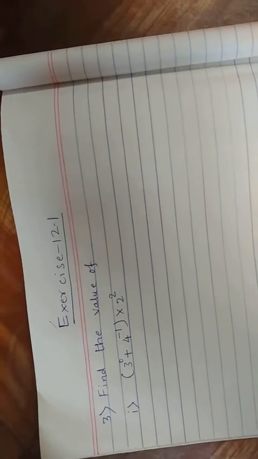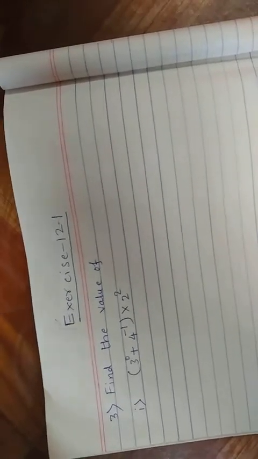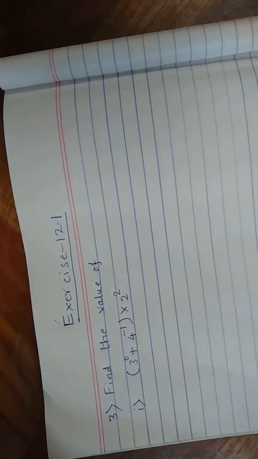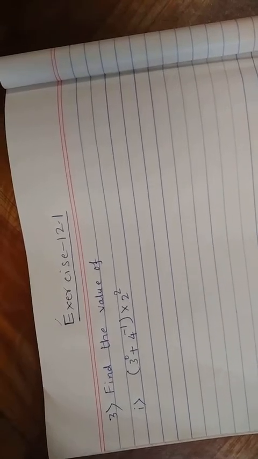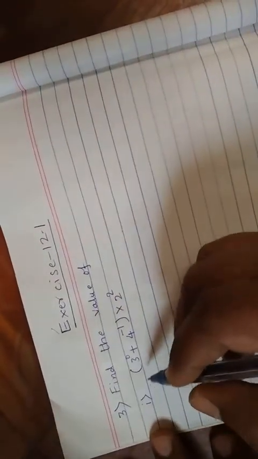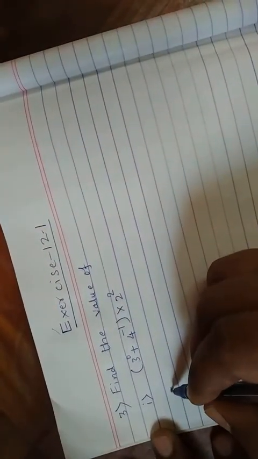Hi students. In the previous session we discussed the problems of the first and second questions. Today I am going to explain the problems of the third question. All of you see here. First one, find the value of, that is the first question. Here we are going to solve.